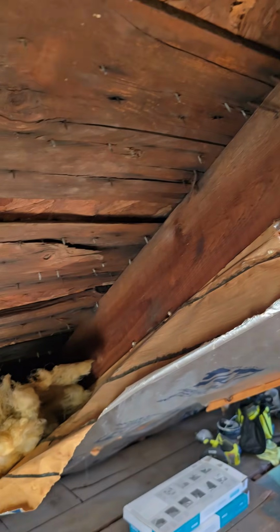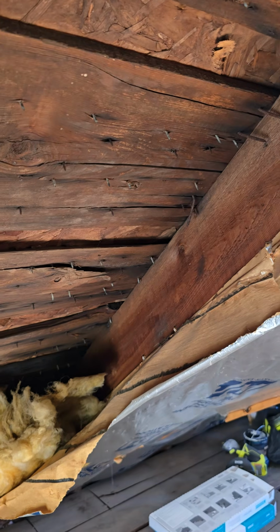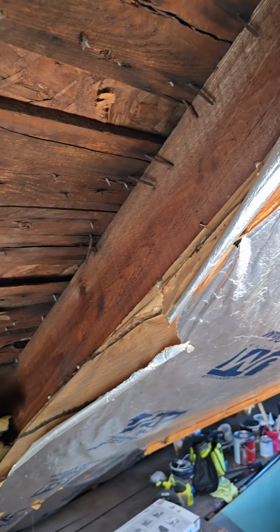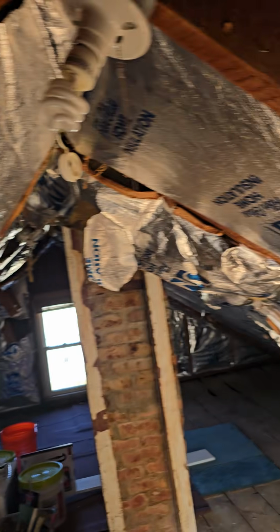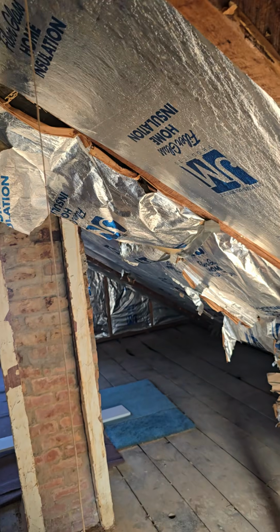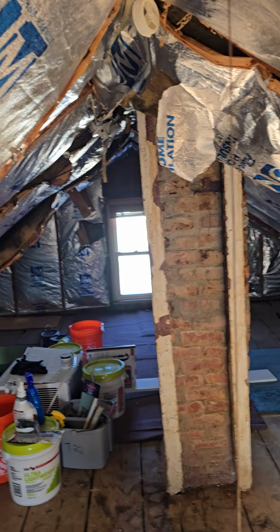So again, something we see in old houses all the time, and to really fix this, you've got to remove all this insulation, and either change the ventilation of the house or change the insulation plan.